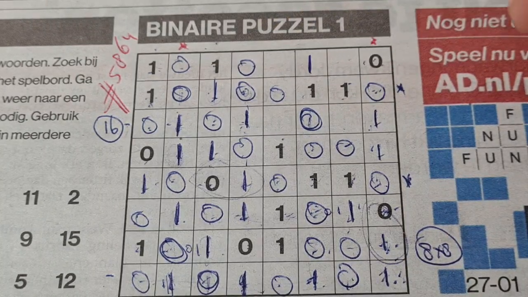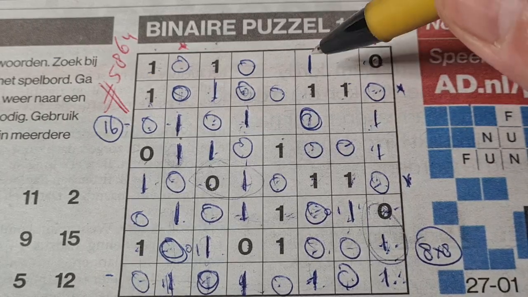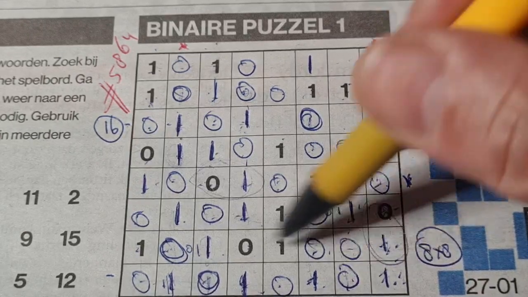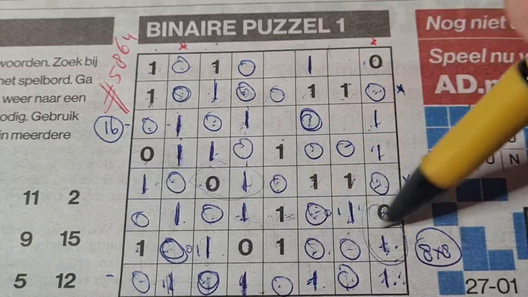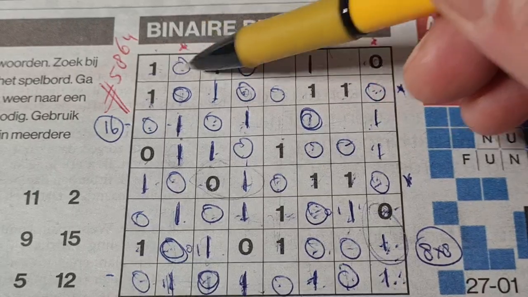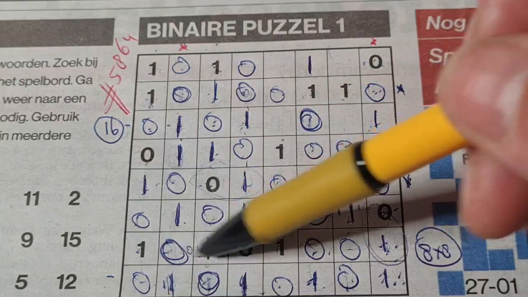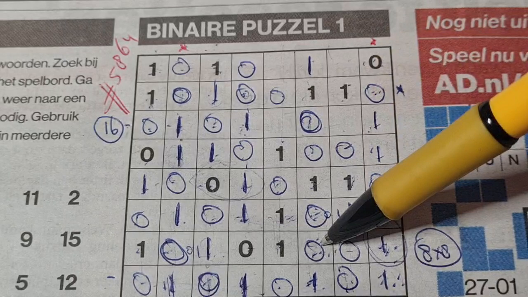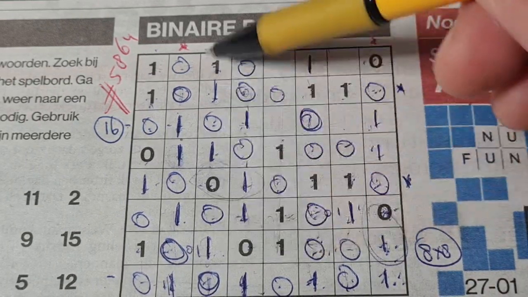This row. Overlooked something. With double O here. No. Cannot compare this one. How about this double 1? Cannot compare this one. So it must be the rows. 010, 101. 101 here. Yeah, not the same. 101.